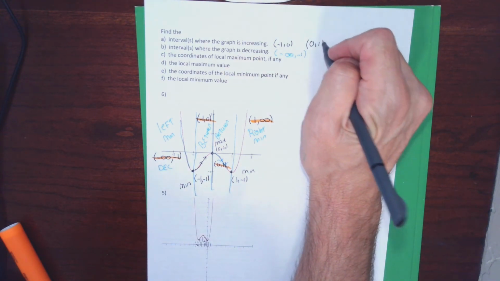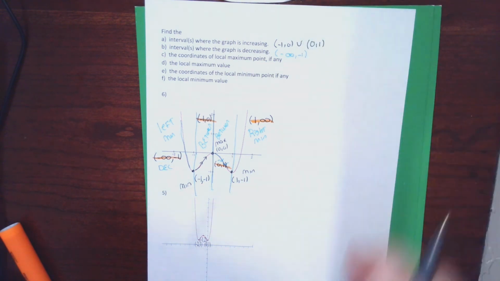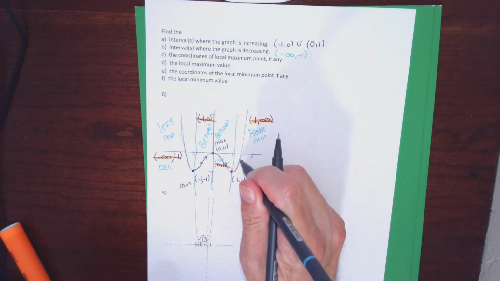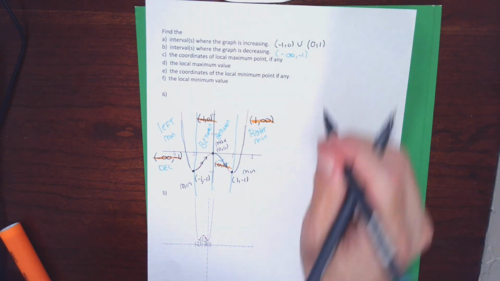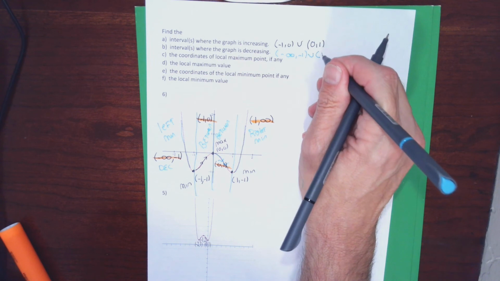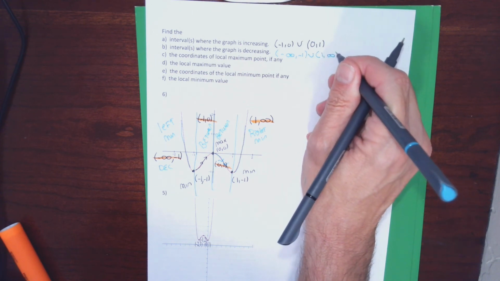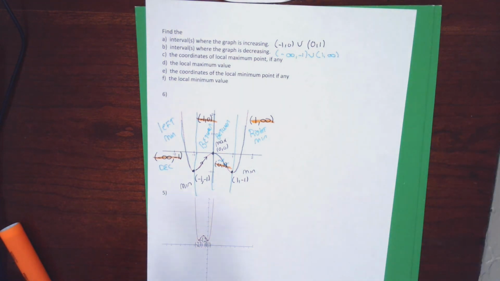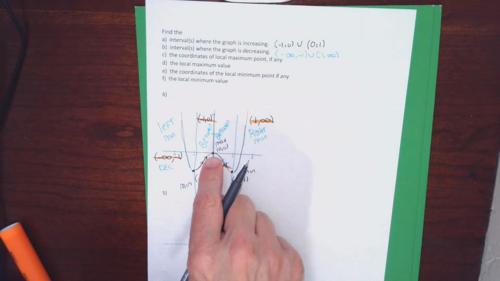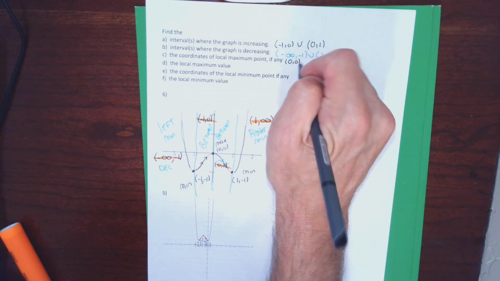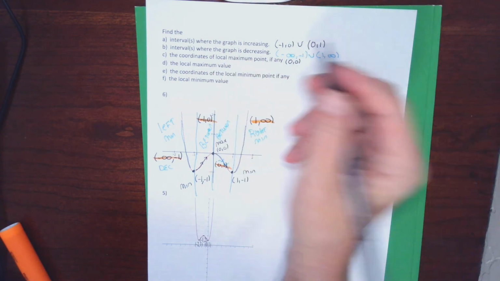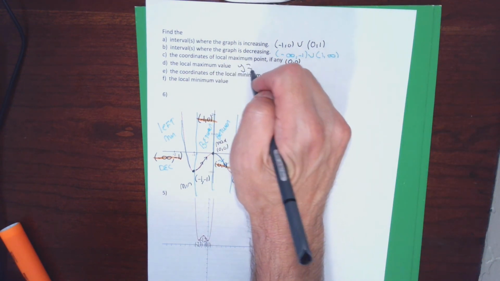I have two intervals, so I separate them with a U. And my last interval, my marker is going higher as I draw, so that's an increasing interval from 1 to infinity. Now I'm going to identify the maximum information. There's one maximum point. It's the point 0, 0. And for the local maximum value, I'm going to say it's y equal to 0.